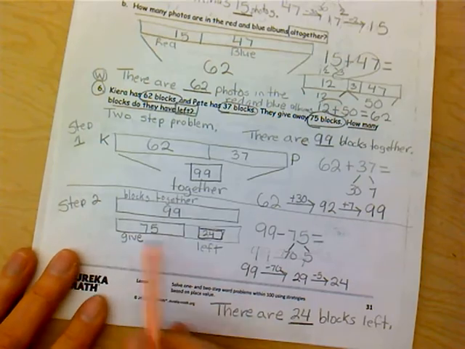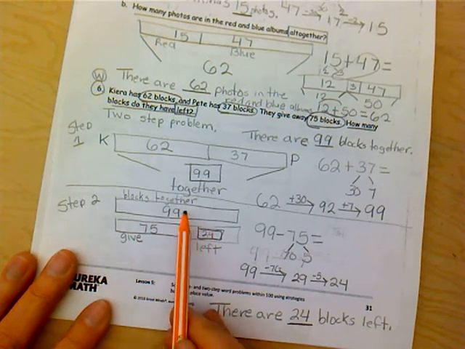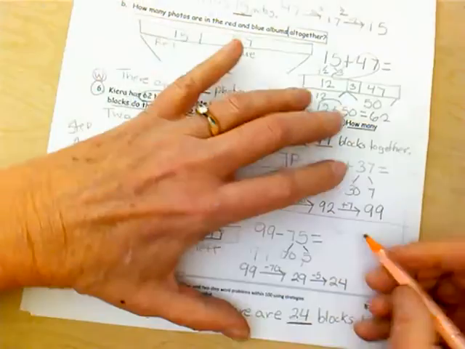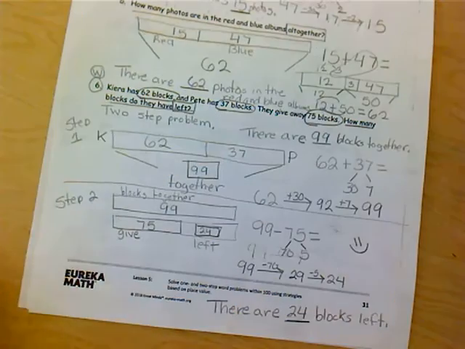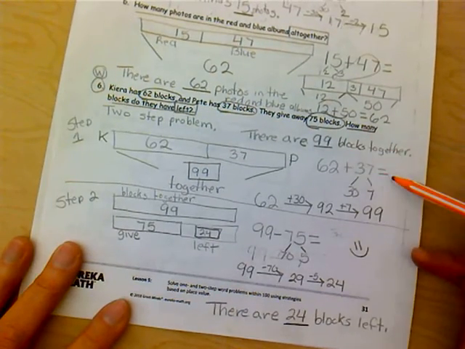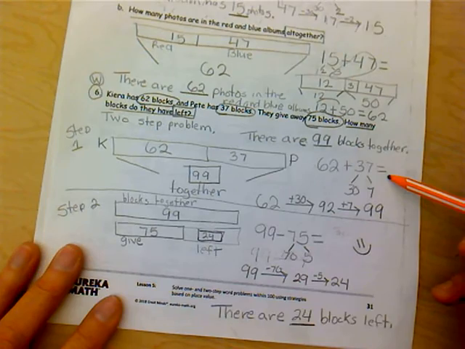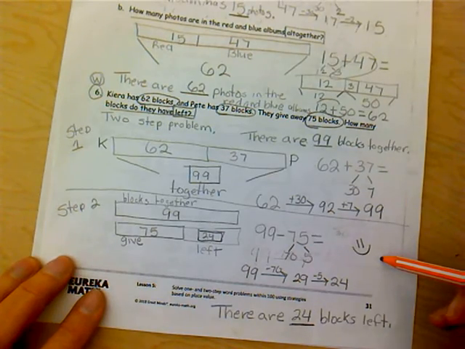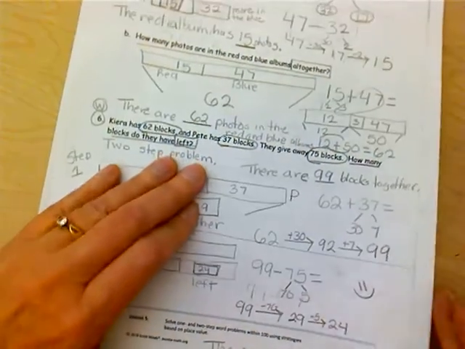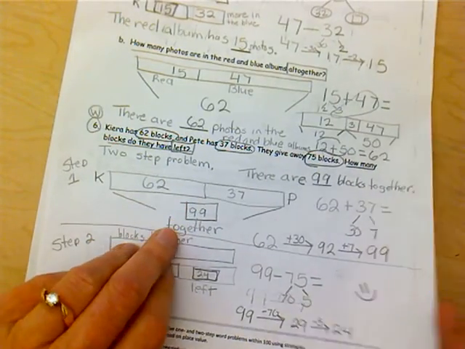I can also see that if I added 75 and 24, I would get 99. So I know that I am on the right track. Now, if you had an incorrect answer to the A part, it would be difficult to do the B part. Alrighty, so with that, you have done those 4 problems now.